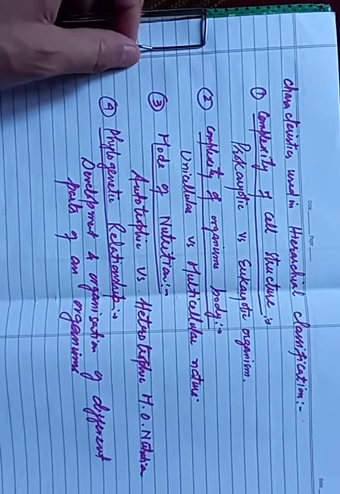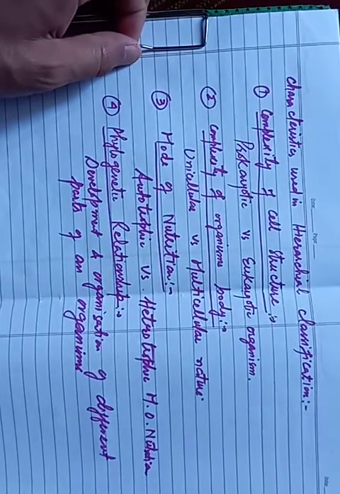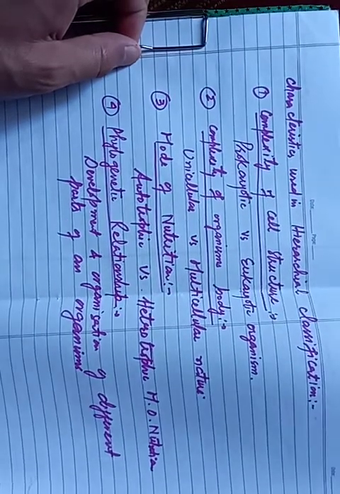Let us first have a look at the two kingdom system of classification of Carolus Linnaeus in 1758.